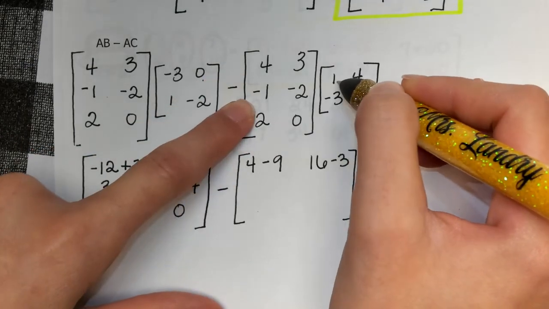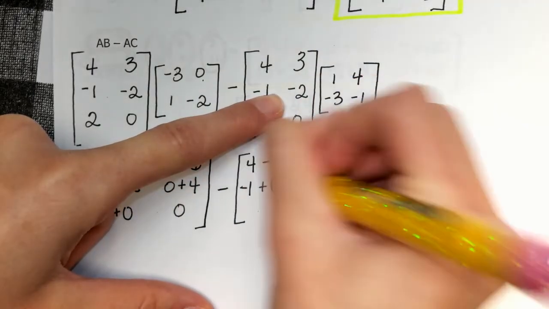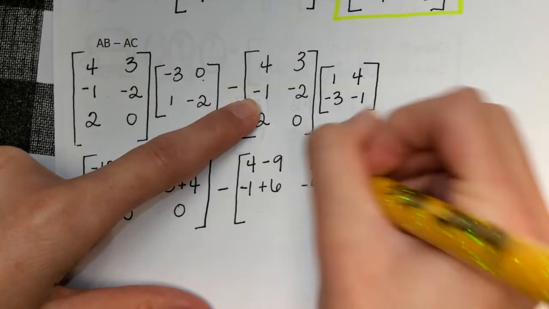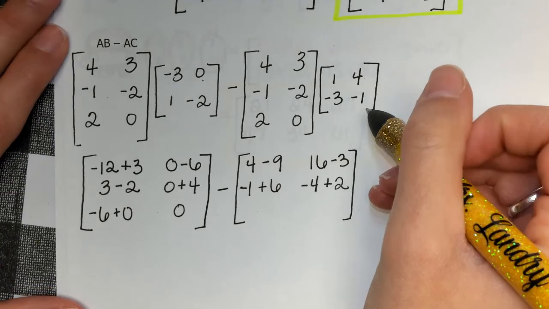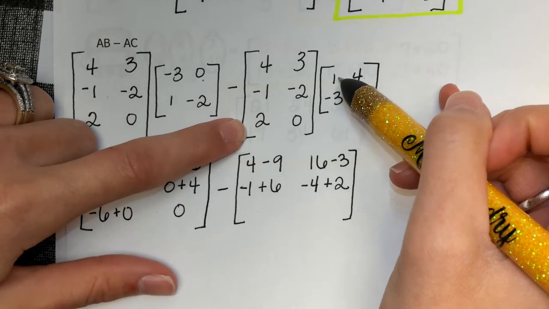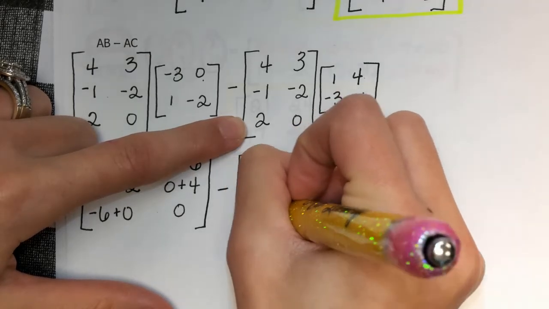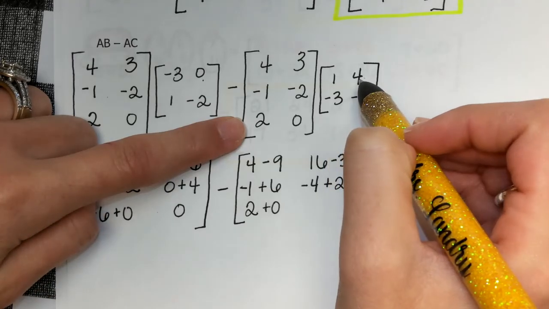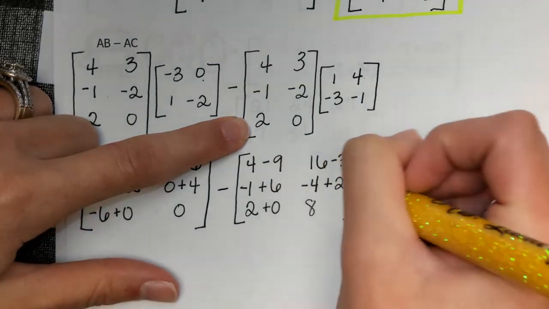So now second row, negative 1 times 1 gives me negative 1. And then negative 2 and negative 3 gives me positive 6. Then negative 1 times 4 is negative 4. Negative 2 and negative 1 gives me positive 2. Two and 1 gives me 2. 0, negative 3 gives me 0. Two and 4 gives me 8. Then I got 0.